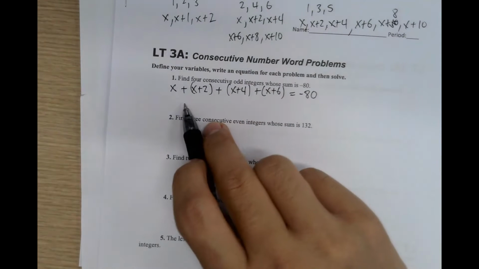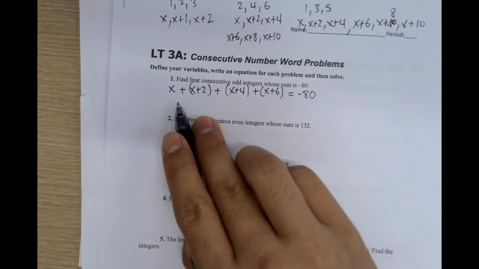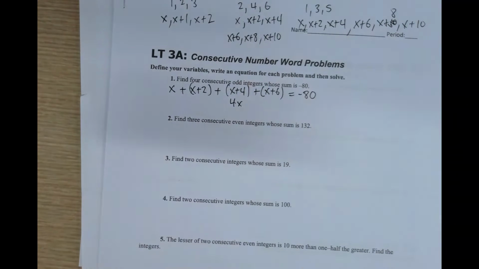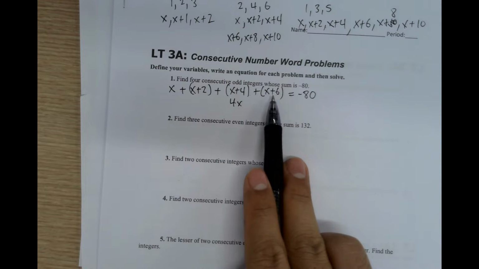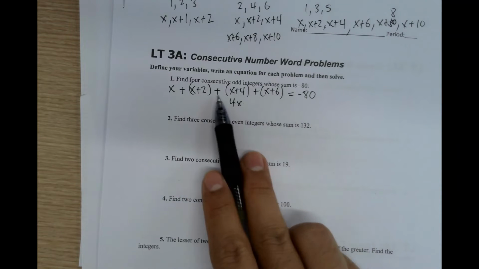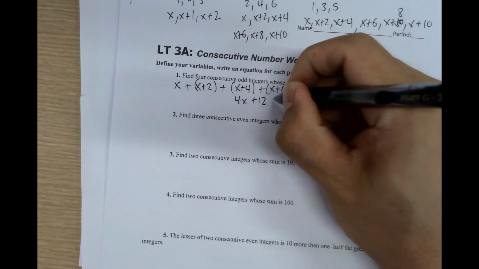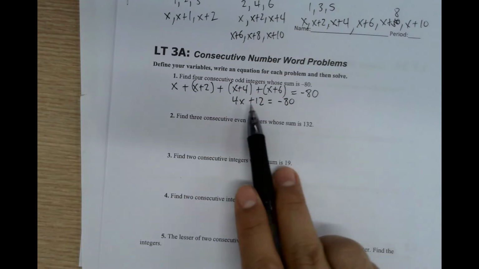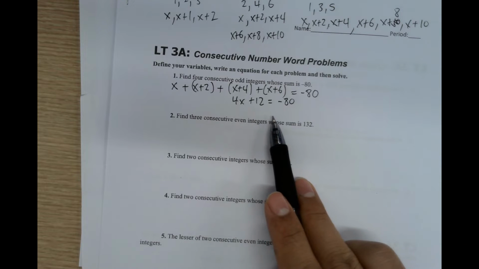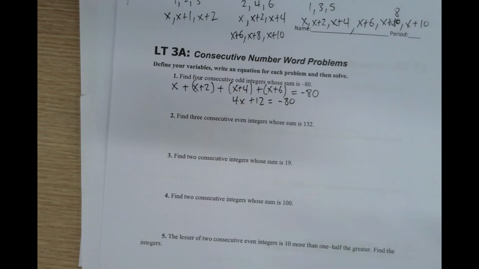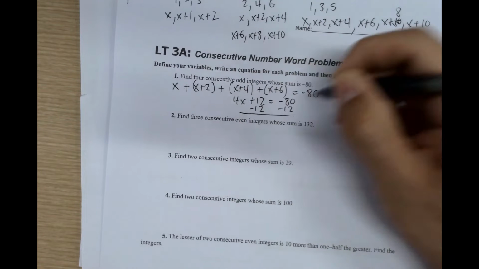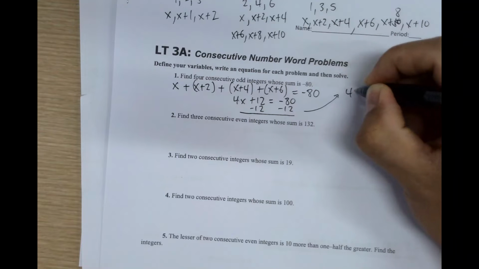So when we add these together, this equals x plus x plus x plus x, which is just 4x. And when you add up 6 plus 4 plus 2, that's equal to 10 plus 2, which is plus 12. So now this should look very similar to your multi-step equations. So now it's 4x plus 12 is equal to negative 80, right? So now that should be something that you guys are able to solve. So what you would do is you would minus 12 on both sides, and then you would get 4x is equal to negative 92.